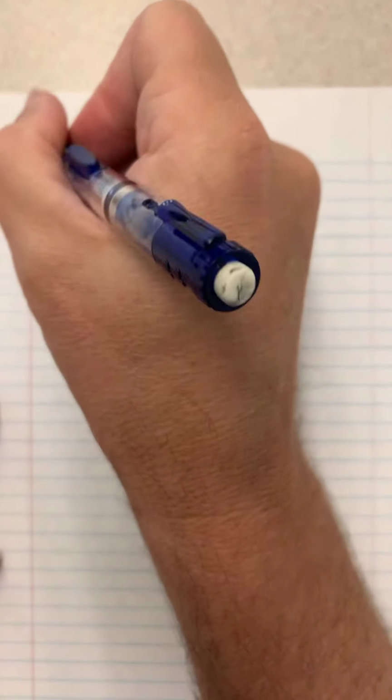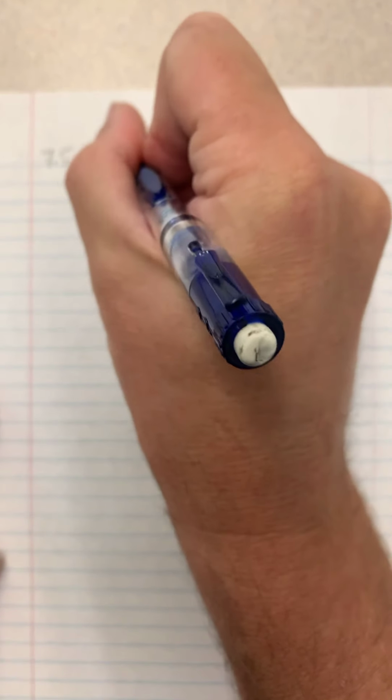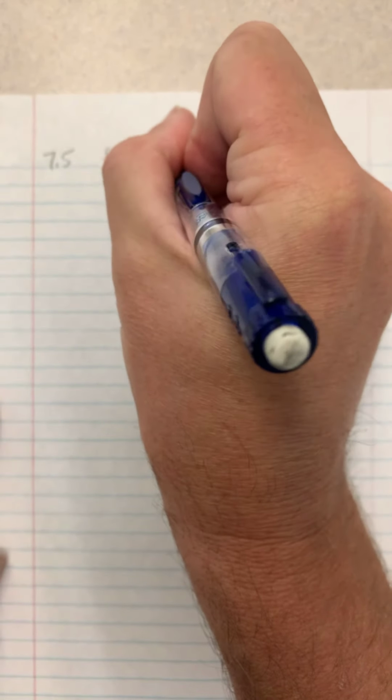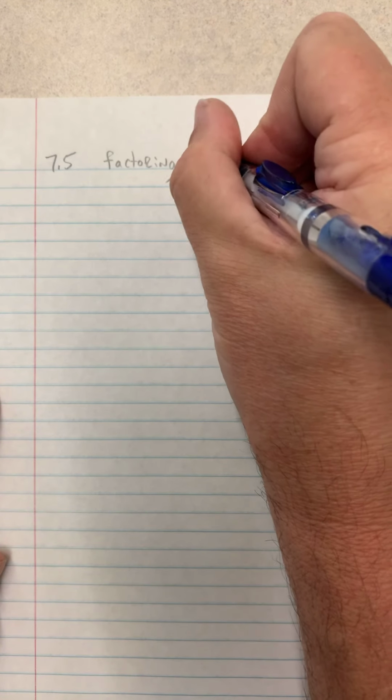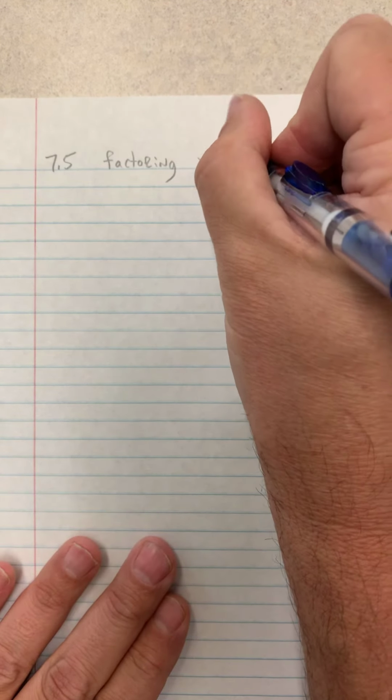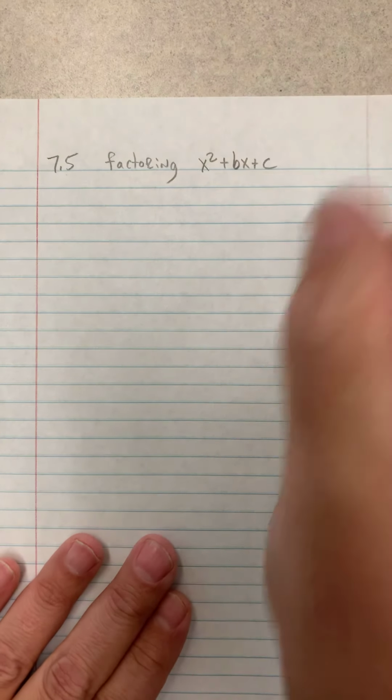Okay, 7.5. Factoring x squared plus bx plus c.